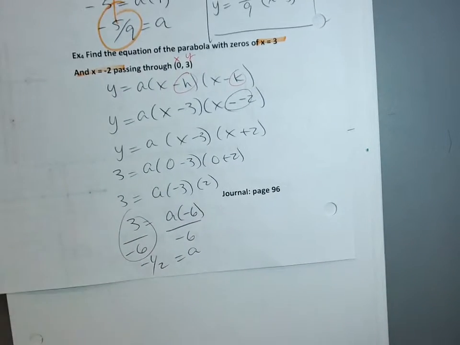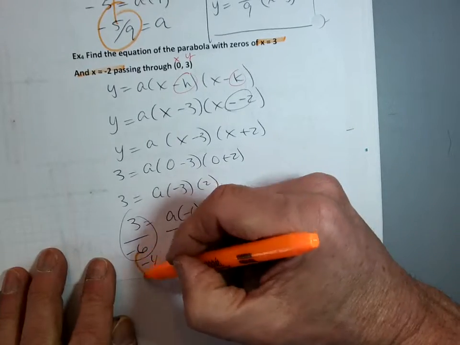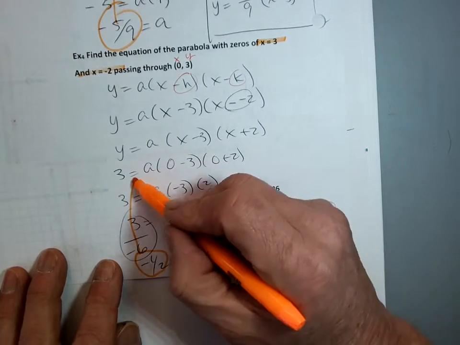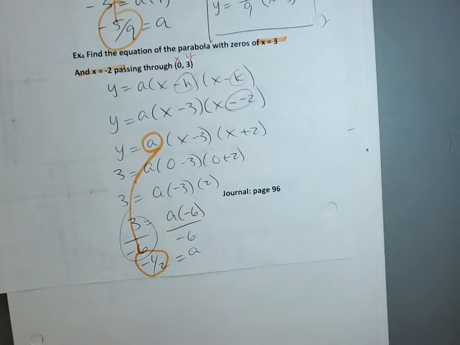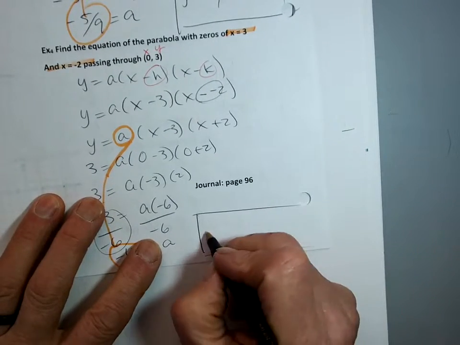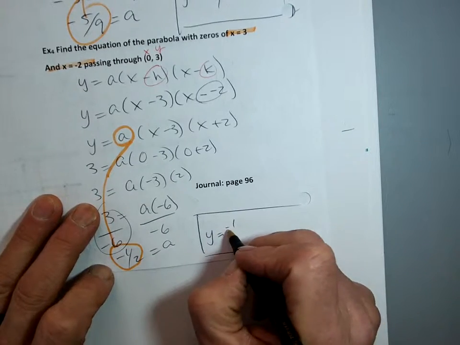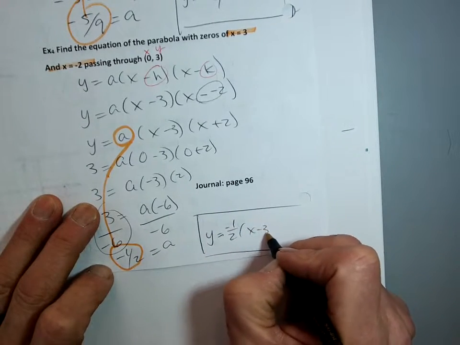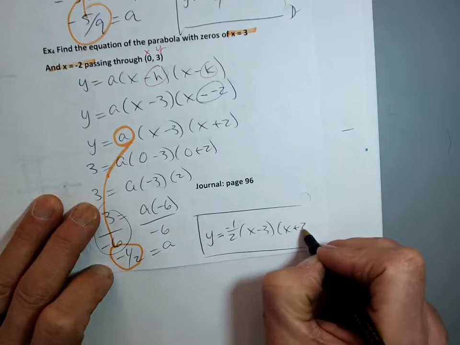Now, almost done. I'm going to take this negative 1/2 and put it right there for my answer. So my answer is going to be y equals negative 1/2 times x minus 3 times x plus 2.